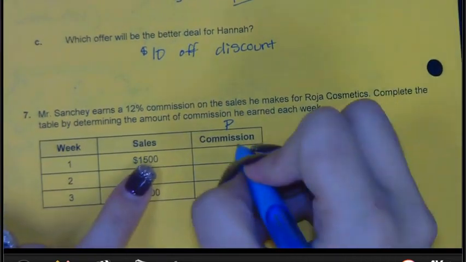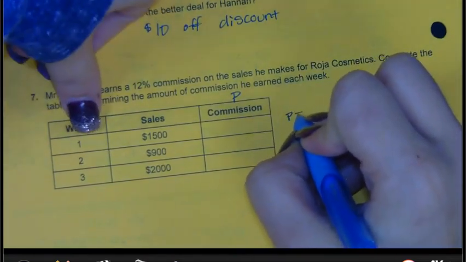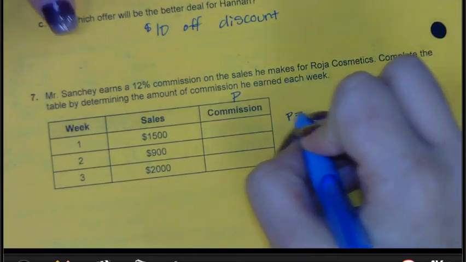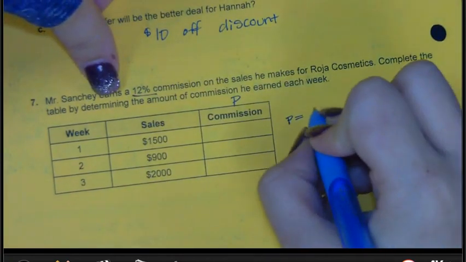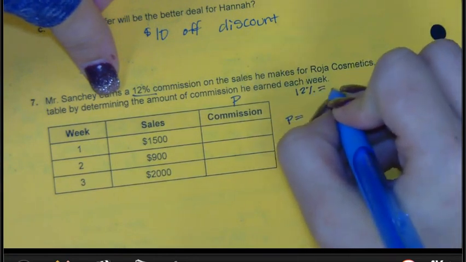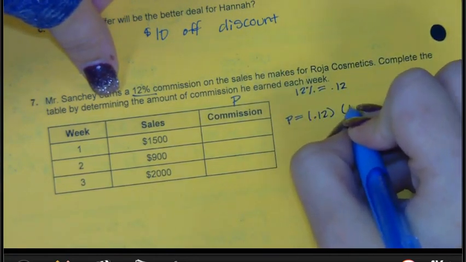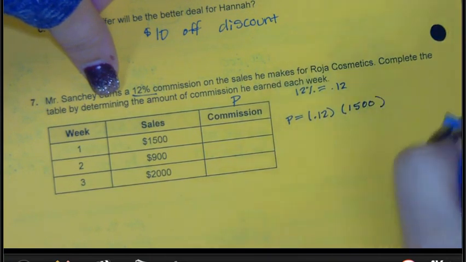All right, so let's go ahead and find it for each of these weeks. Part is equal to our percent, which 12% as a decimal is 0.12, times my total of 1,500.